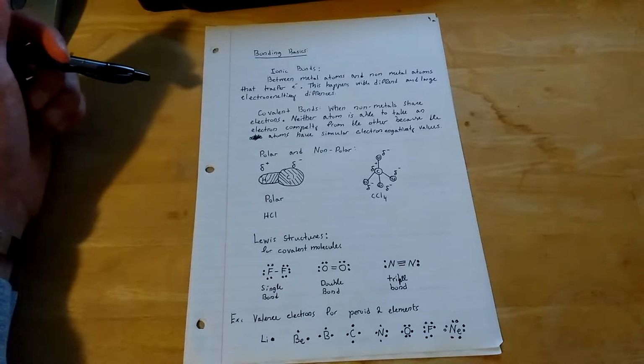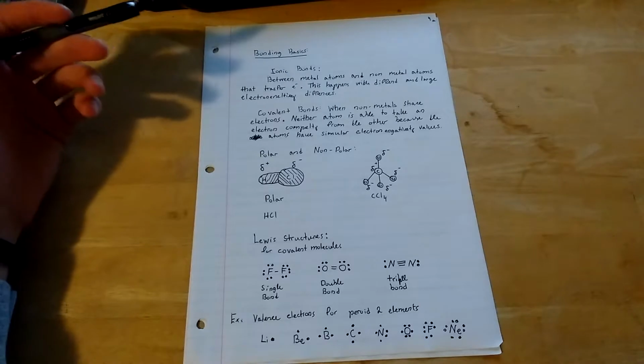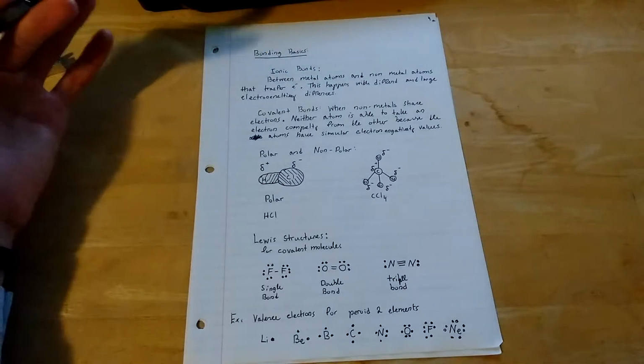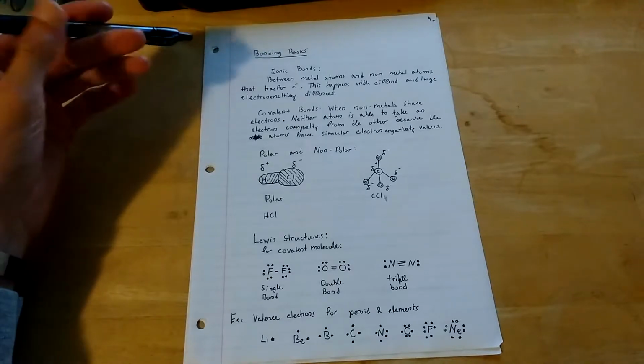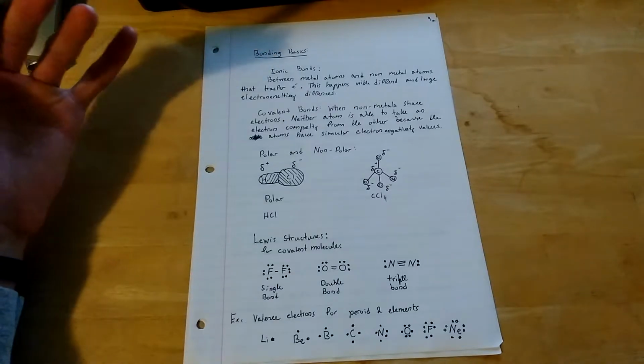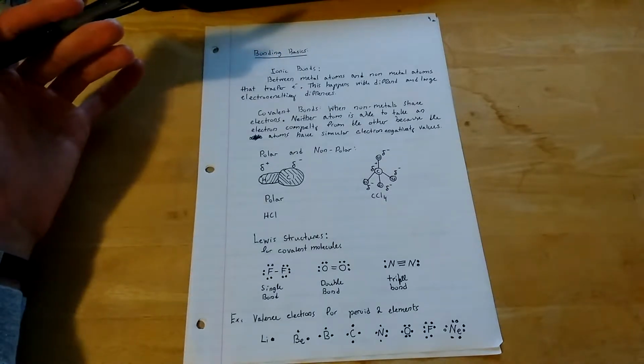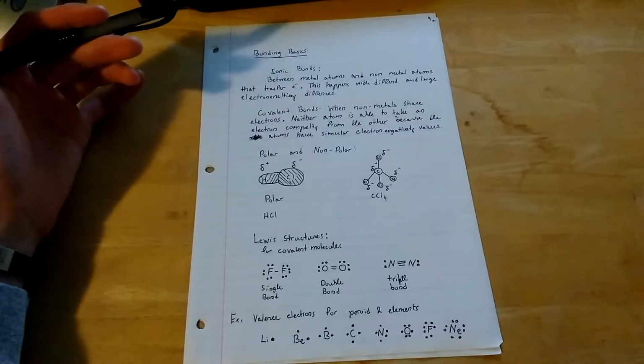A covalent bond is when nonmetals share electrons, so like a nonmetal to a nonmetal. Neither atom is able to take an electron completely from the other because the atoms have a similar electronegativity value. Okay?